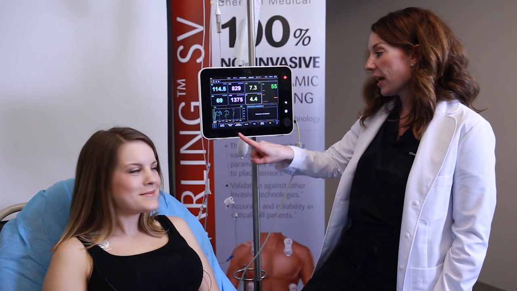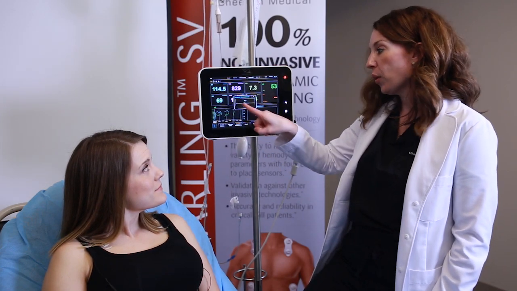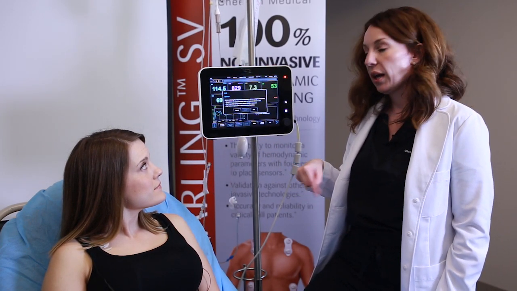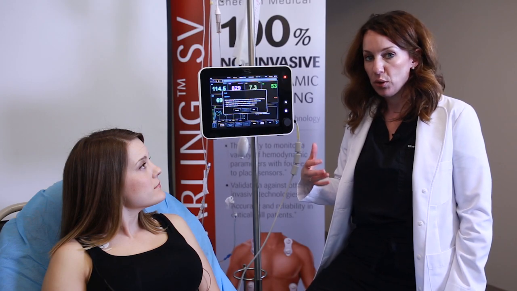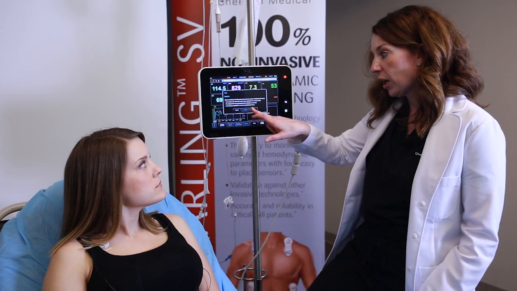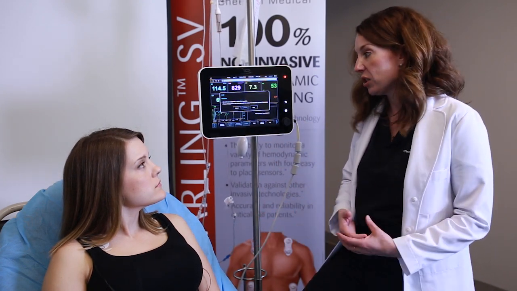Okay, so we're going to select dynamic assessments, and then we're going to select PLR. And I'm going to go ahead and read to you what the wizard is telling you to do. So PLR baseline. Before initiating a PLR dynamic assessment, please verify the following. The pillows are removed from under the legs and the foot of the bed is flat. The sequential compression devices, your SCDs, are removed. And the patient is placed in a semi-recumbent position, which is how we have our Annie here. We're going to go ahead and hit next since we're properly positioned.